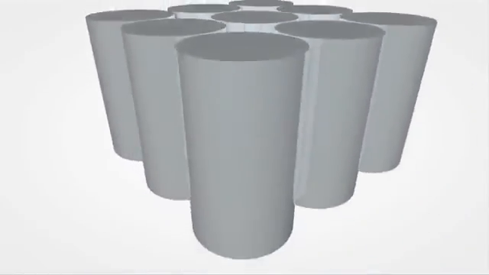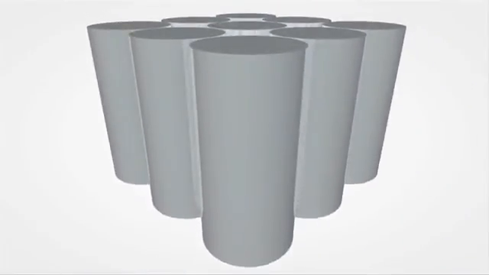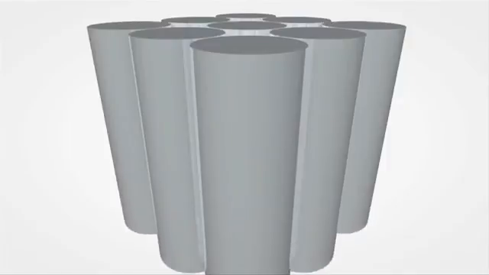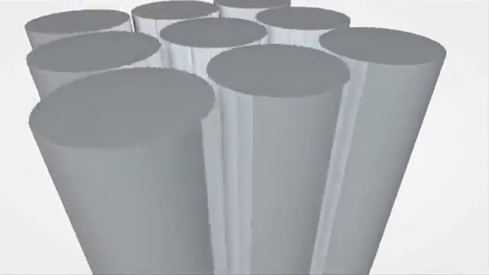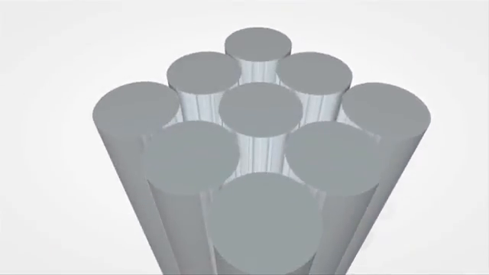The goal is to increase their height while keeping their cross-section as small as possible. This way, the magnetic regions have enough volume to keep them stable while still presenting a small surface area to the read head. For this to work, the cylinders have to be very small and precisely arranged.